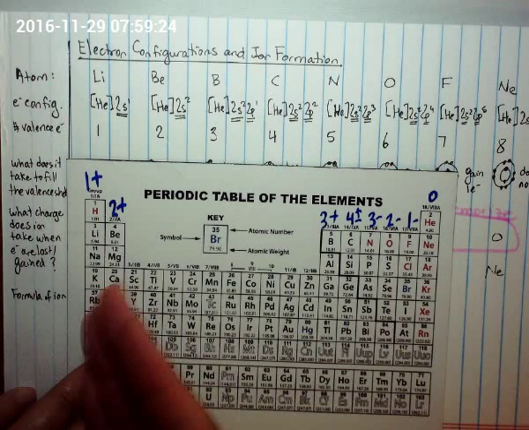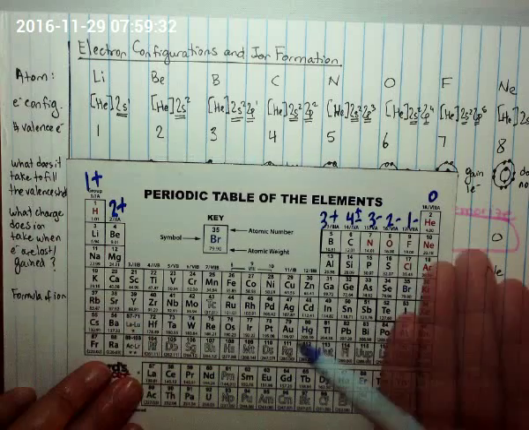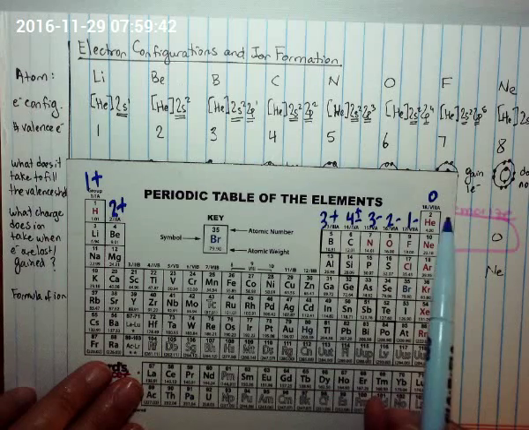First of all, they're all positive on the left-hand side, right? Because all metals are positively charged ions. There are negatives on the right-hand side, and basically what we're doing is we're counting up, up, up, up, up till we get to carbon, right? 1, 2, 3, 4, count up, and then once you get to carbon, you count down. So 1, 2, 3, 4, 3, 2, 1, 0.